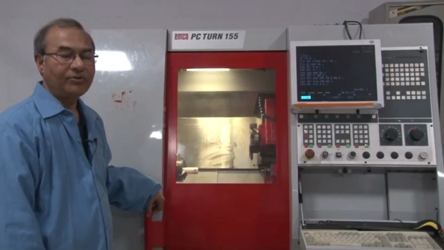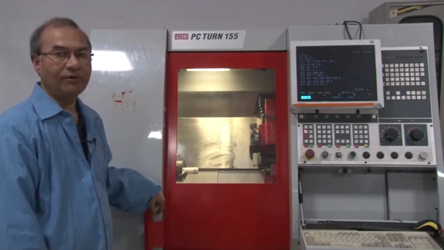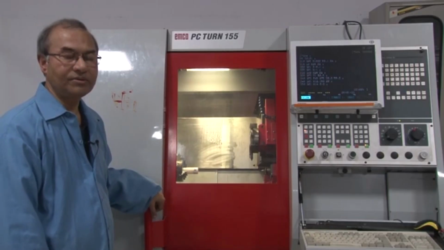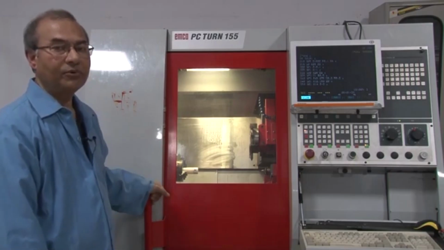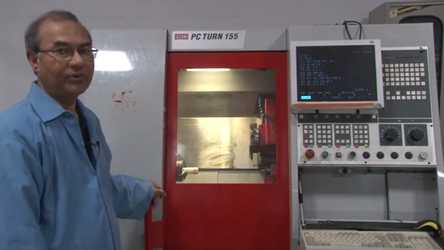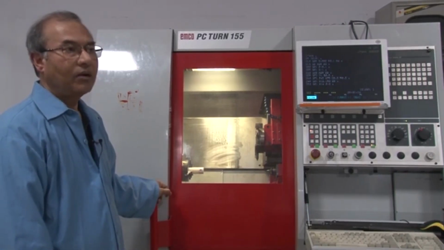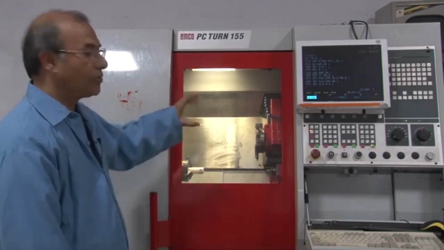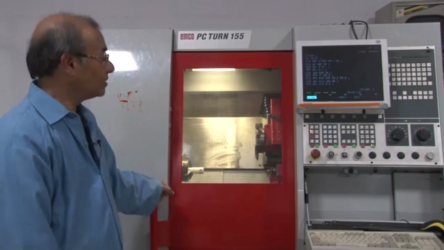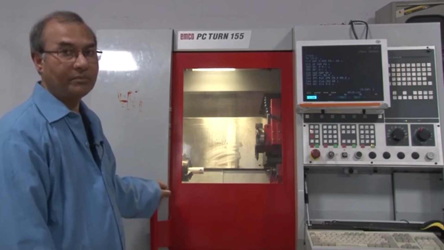Okay, so far what we have shown to you is how to make the program for the numerically controlled machines, computer numerically controlled machines, how to make the program manually, and how to make the program using the software. Now those programs have to be put into the machine, so that the machine can operate according to the program that we have made.